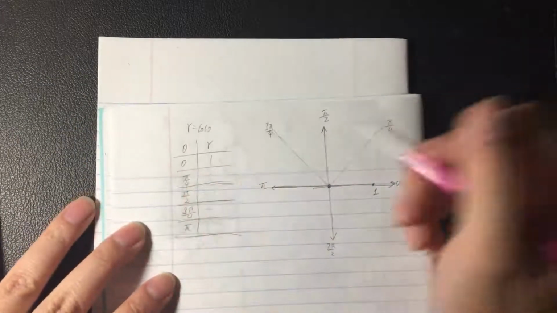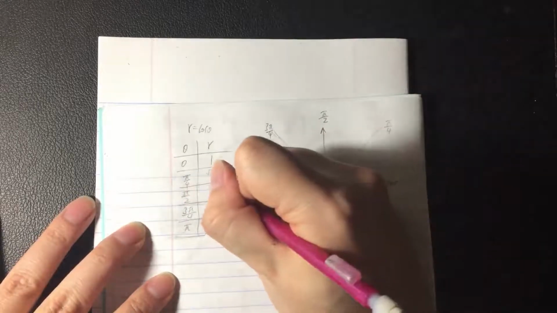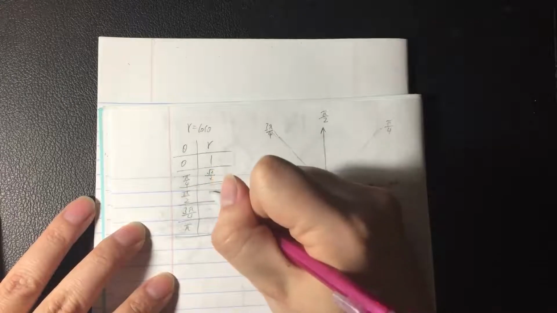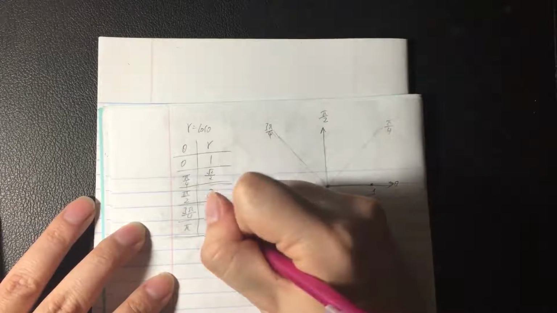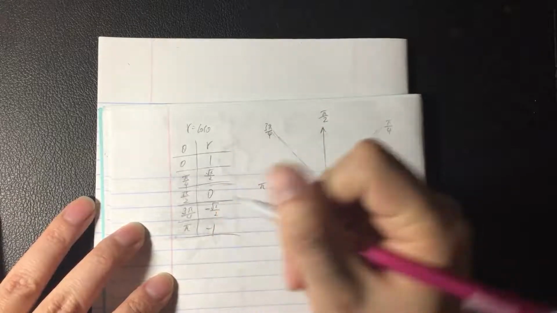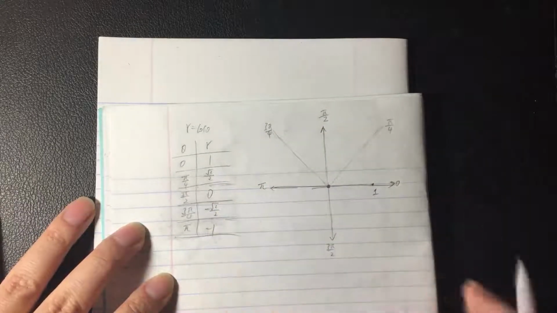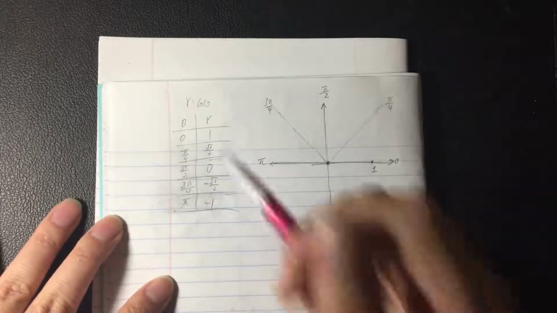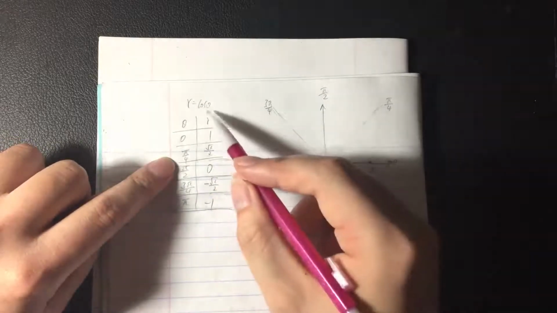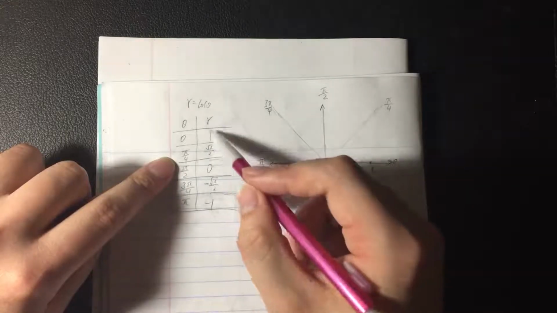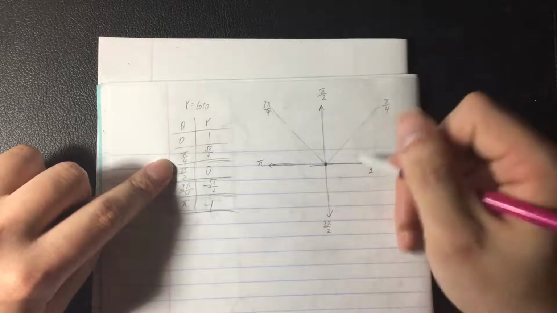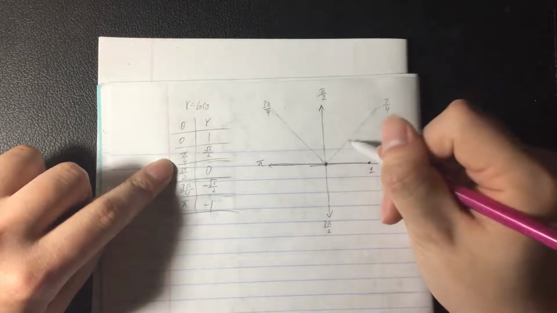When theta is pi over 4, cosine pi over 4 is radical 2 over 2. Cosine pi over 2 is 0. Cosine 3 pi over 4 is negative radical 2 over 2. Cosine pi is negative 1. So when theta is pi over 4, r is radical 2 over 2, which is about 0.7. 1 is here, 0.7 somewhere here.